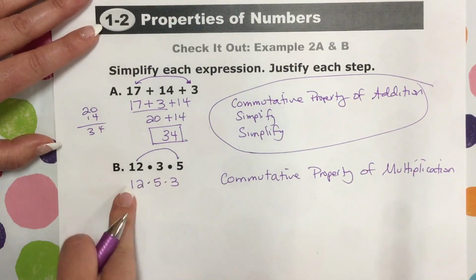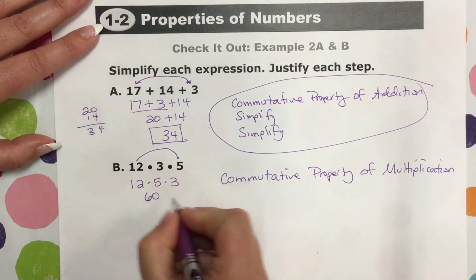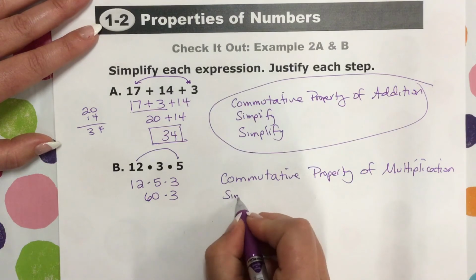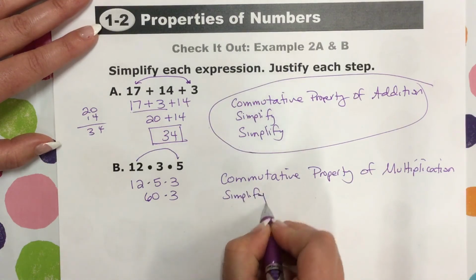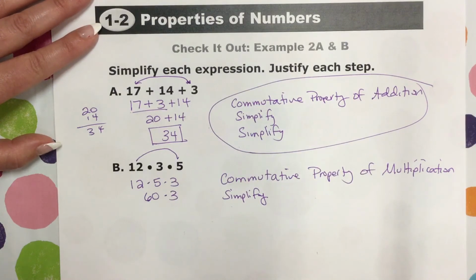We have multiplication, and the order of operations states we go left to right. So 12 times 5, that is 60 times 3. Well, why can you do that? Because we are simplifying. That's what we're doing, simplifying the problem. And then 60 times 3, that's what we need to do.